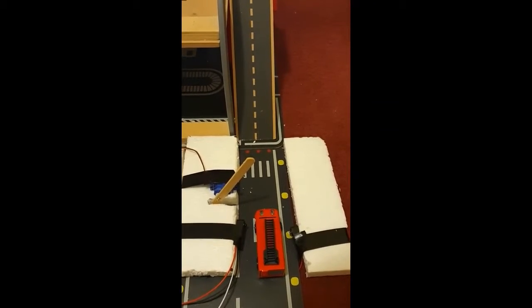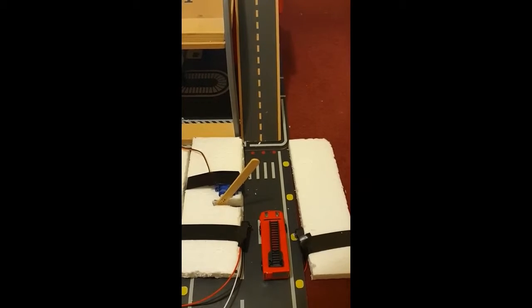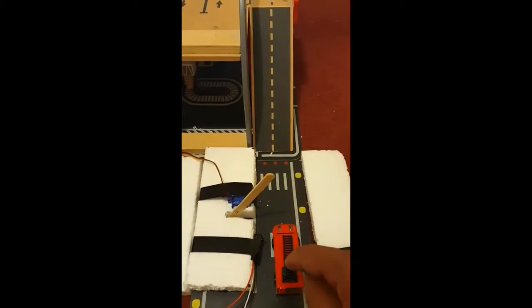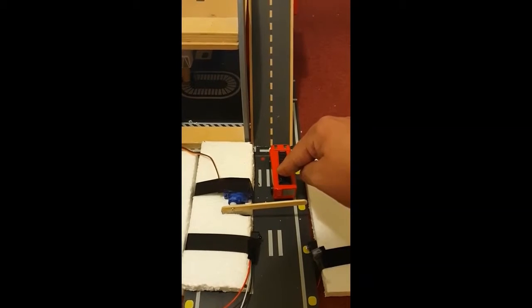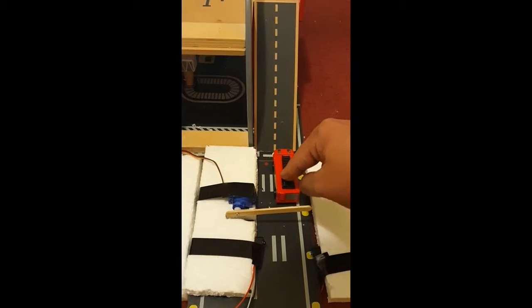Changing the duty cycle is what opens and closes the gate. Changing the duty cycle changes the angle of the servo motor. Once the car passes the IR beam break sensor, the Raspberry Pi sends another signal to the servo motor in order to close the gate.